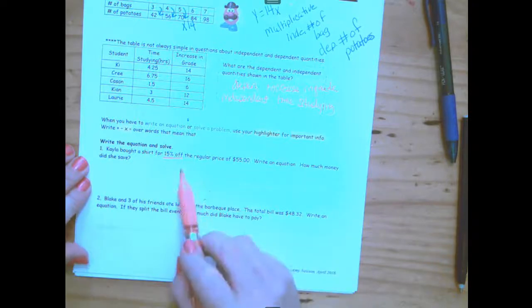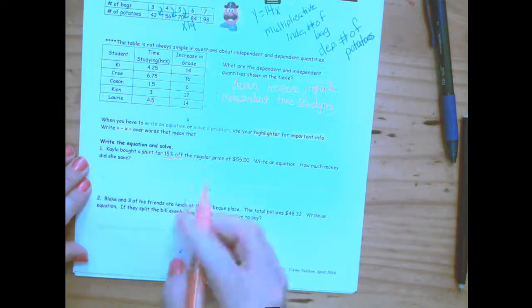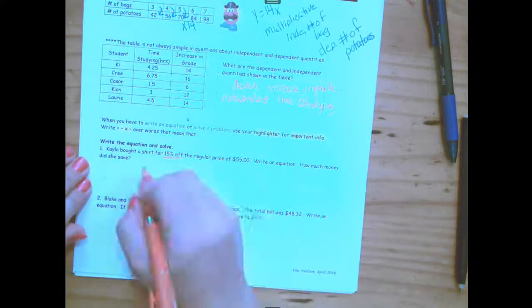So the regular price was $55. To see how much she saved, you will multiply.